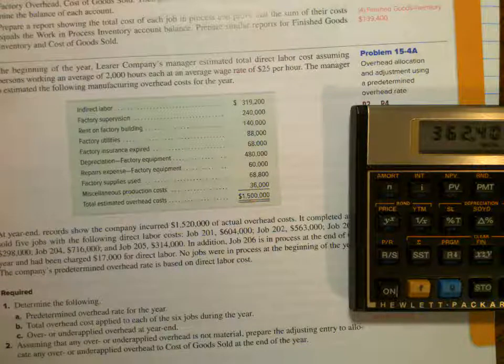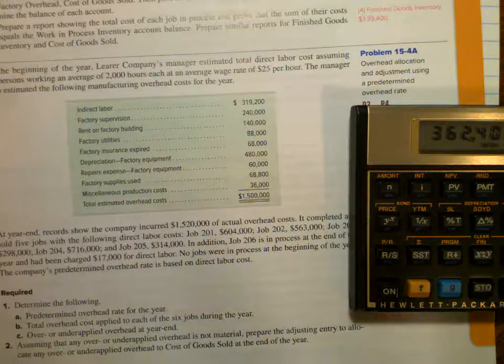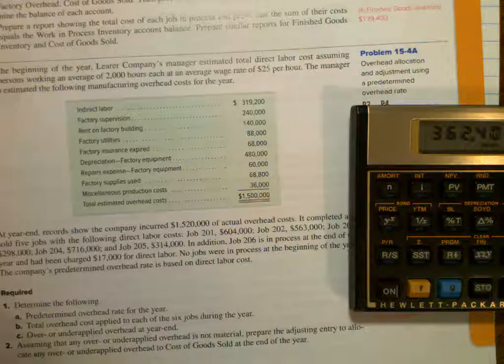You would have to allocate it over the different inventories, not just the cost of goods sold, but you'd have to put some of it into the finished goods as well, and possibly into the work in process. And so there'd be kind of a ratio you'd set up, and then you would apply it to each one of the inventories that's there. Again, that's if it's material.